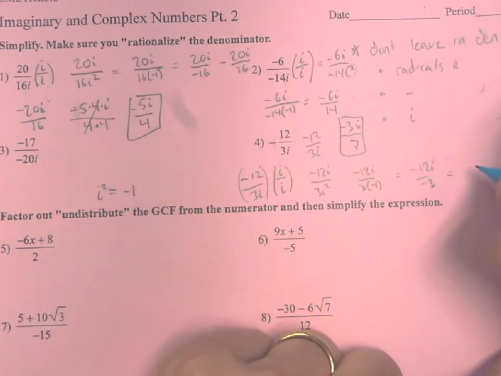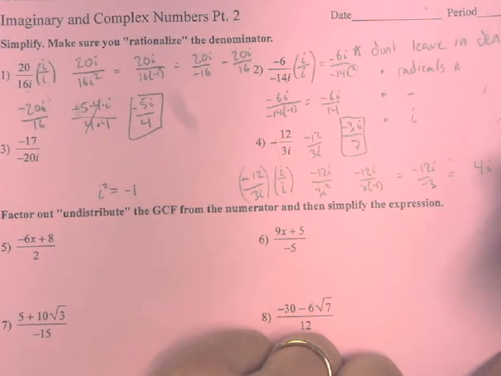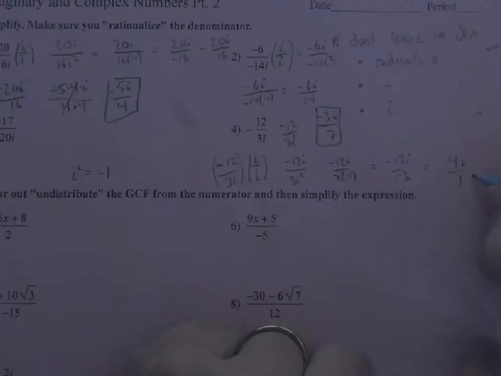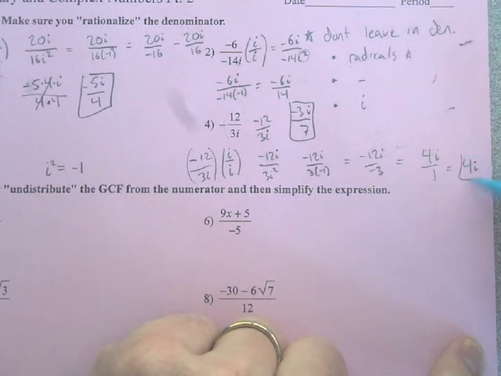So we're going to get a positive 4, or positive 4 over 1. But don't forget that we got an i here. So I would say that the negative 12 over negative 3 is 4 over 1. And we still have that i. But we don't really need to write the 1. So just 4 times i.